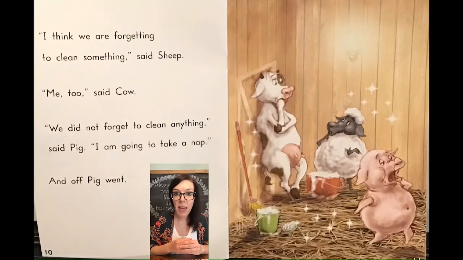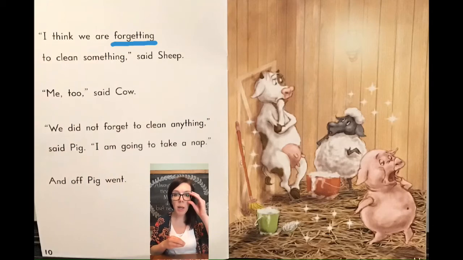So on this page, if you look up at the very top, there's a word that starts with an F, and it's a really big word. And when you were reading it, you might have gotten stuck on it. But the strategy I think will really help you with this word is the chunky monkey strategy and kind of stretchy snake at the same time.